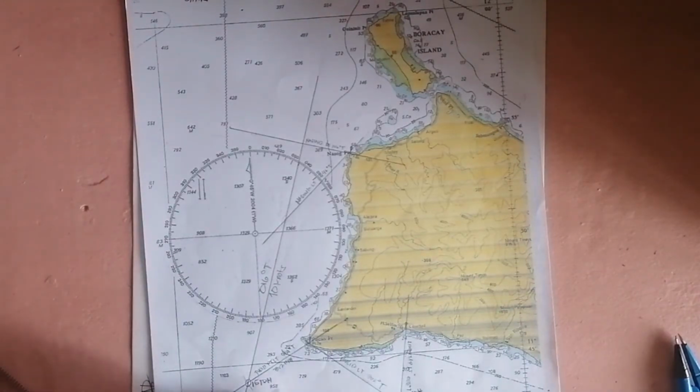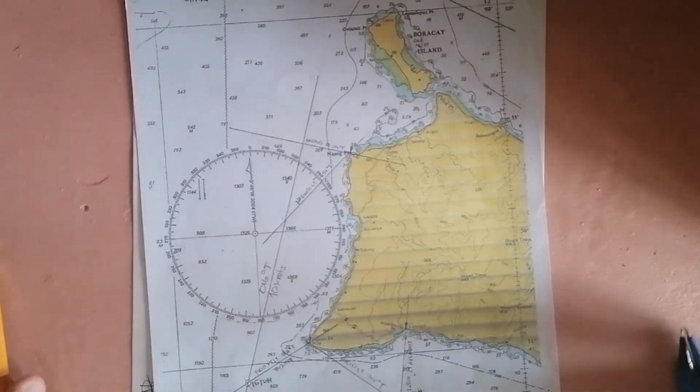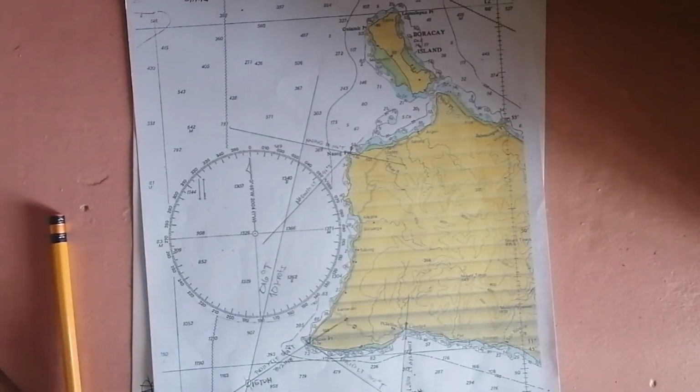So from 1510 to 1554, we have a 44 minutes interval. So we need to change that to nautical miles. In changing that, we need to divide 44 by 60, 1 hour. So that will be 0.73. Then multiply it by the ship's speed, which is 10 knots. So times 10, we'll have 7.3 nautical miles. So we need to find it using a compass divider.